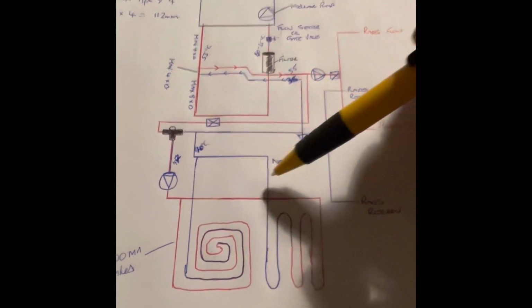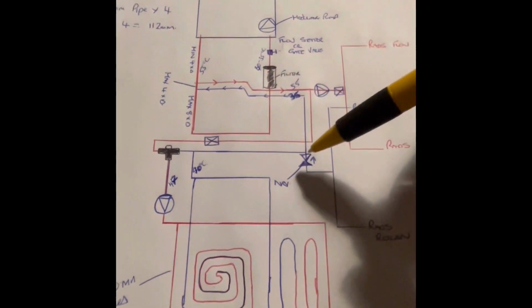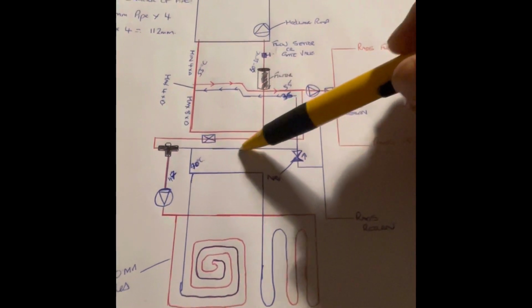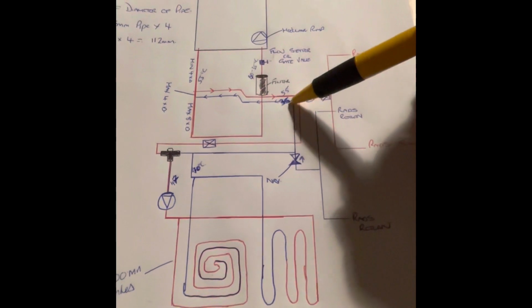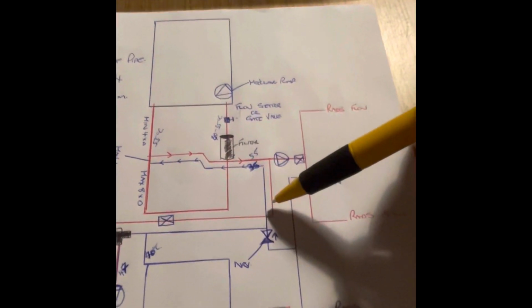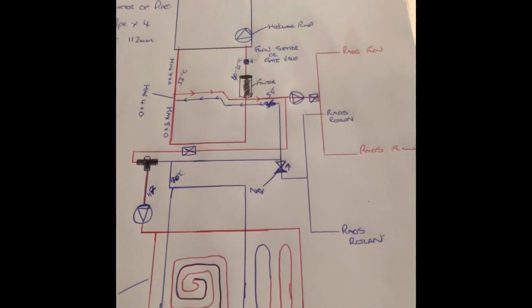It wouldn't hurt it too much anyway, obviously, because slabs take ages to warm up. Also put a non-return valve there, and I've teed my underfloor heating circuit in after, so it will reduce the return temperature possibly a little bit further. So that's how mine is piped up.